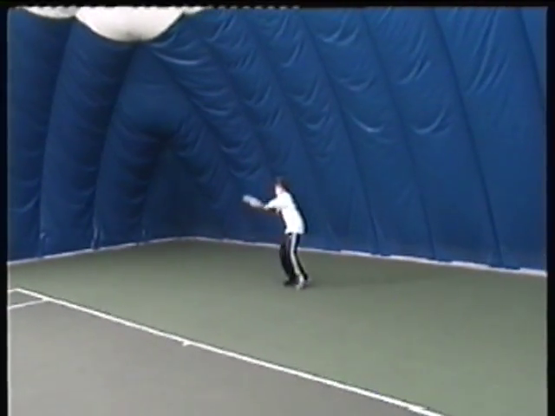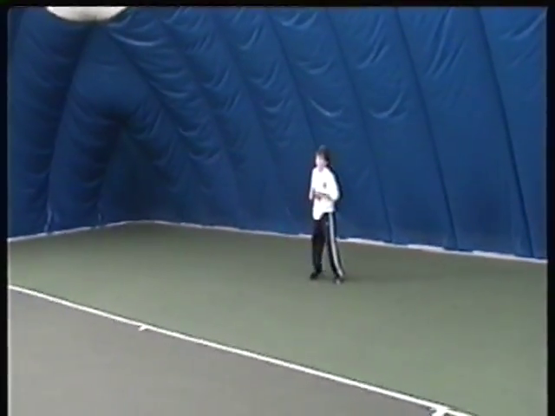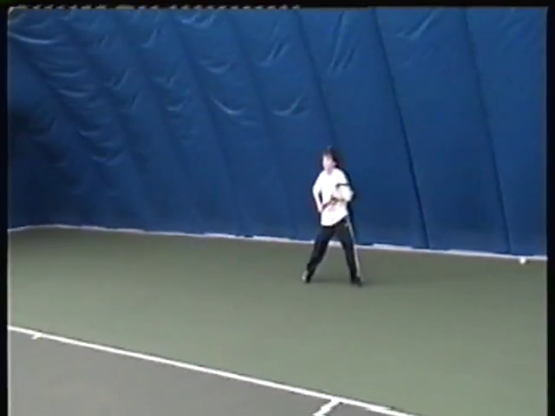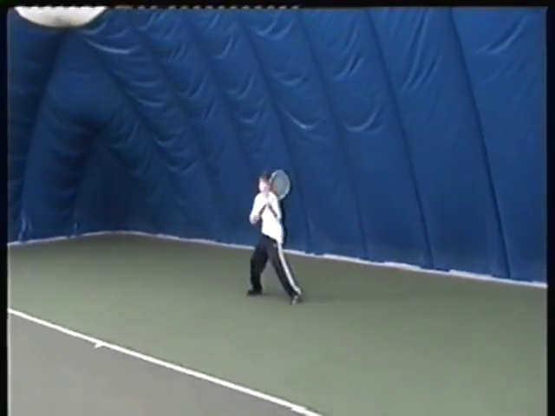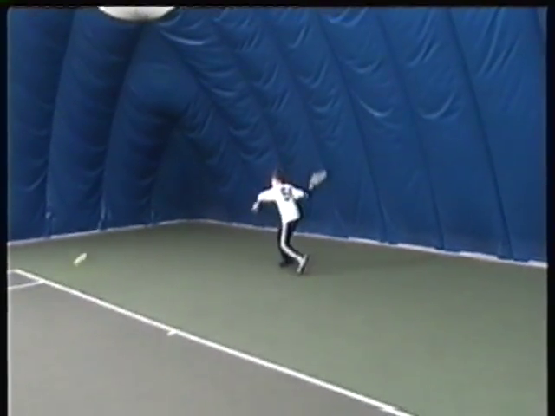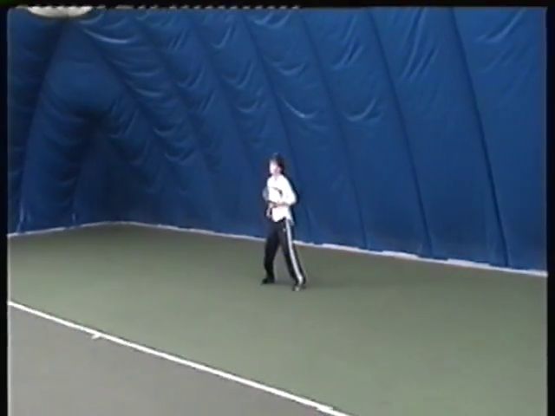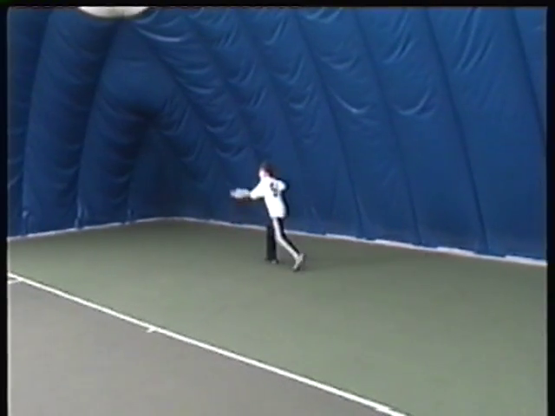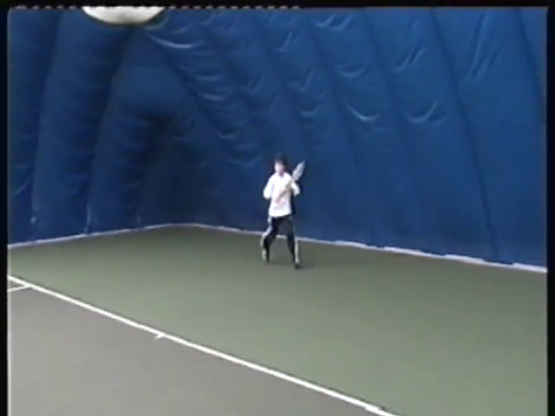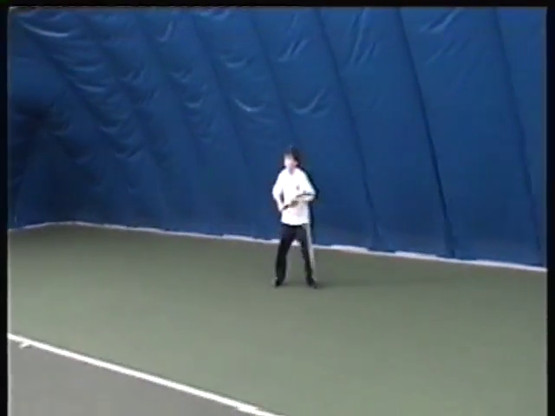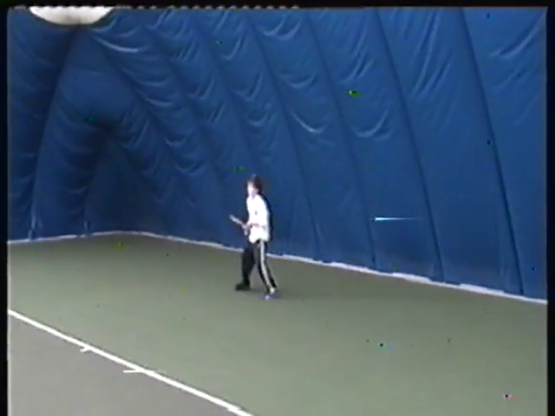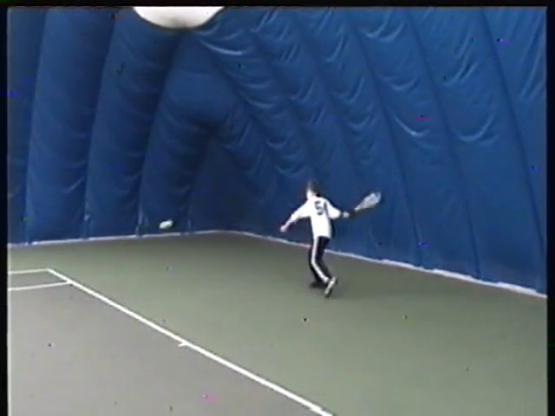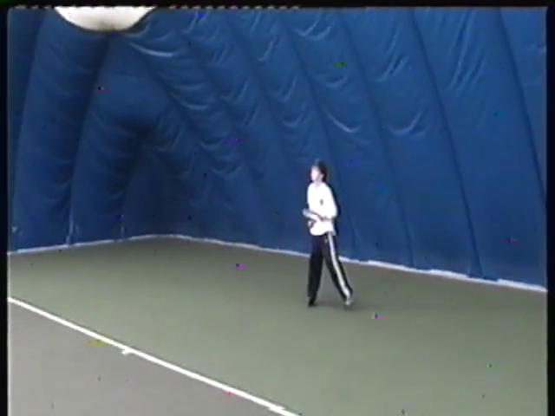So here he is 10 years old. Obviously we can see some elements we were talking about, but as you can see, he's standing pretty far from the baseline. And he doesn't have enough power in our opinion. So we thought about how we can change a little bit. First of all, he has a western grip, and that's the reason why he can't hit the ball early. He doesn't have enough power.